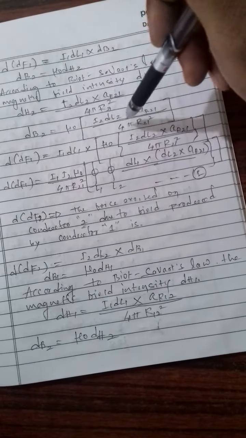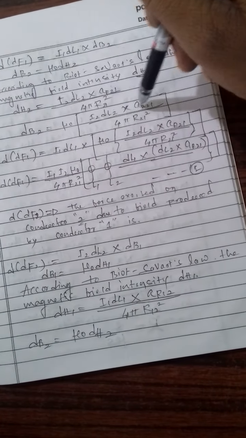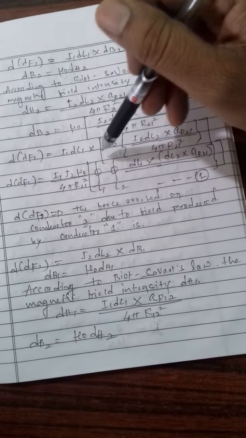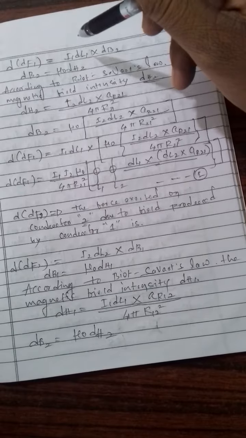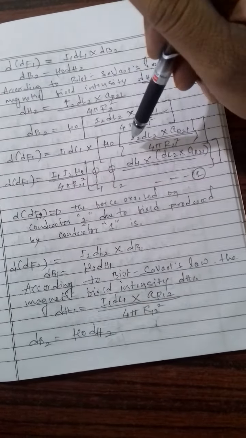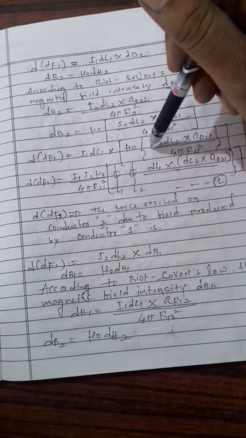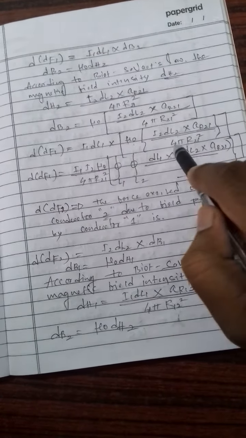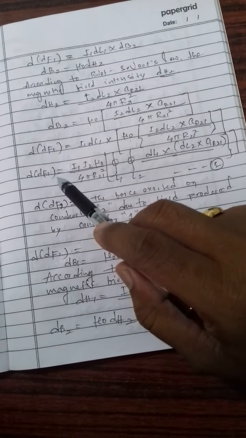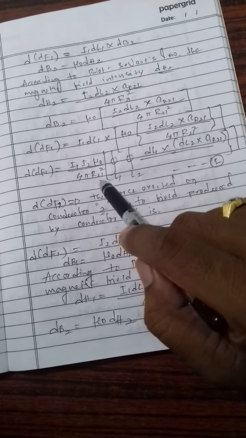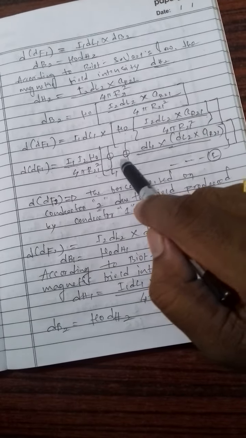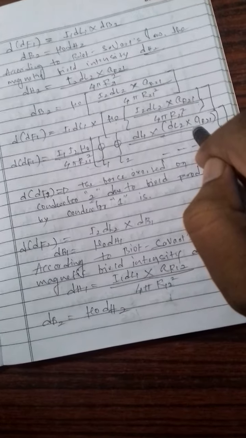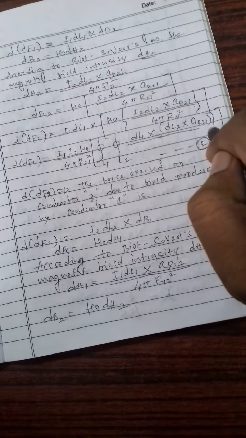So dB2 is equal to mu naught into bracket of I2 dl2 cross aR21 upon 4 pi R21 square. dF1 is equal to I1 dl1 cross mu naught into bracket of I2 dl2 cross aR21 upon 4 pi R21 square. So dF1 is equal to I1 I2 mu naught upon 4 pi R21 square into closed integral L1 closed integral L2 dl1 cross dl2 cross aR21.